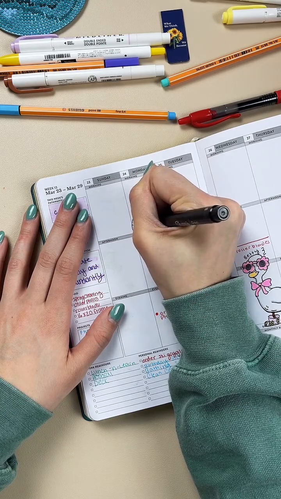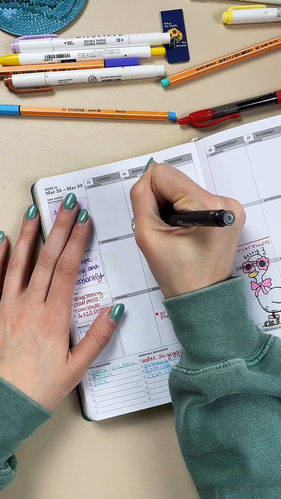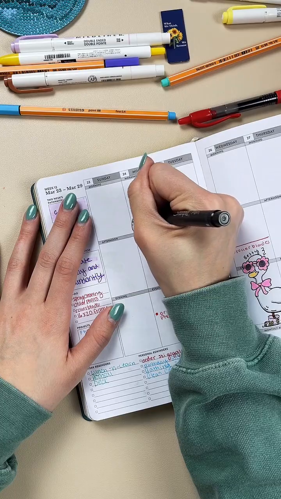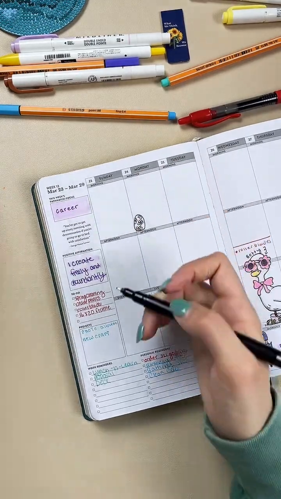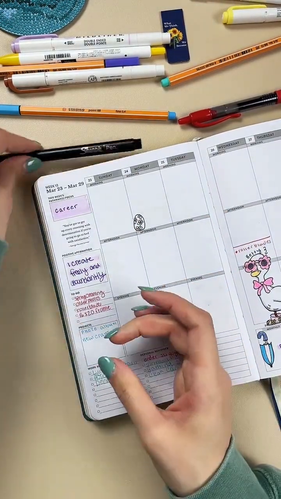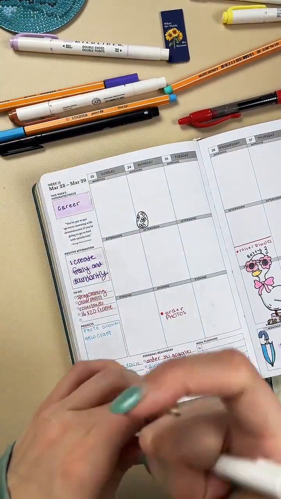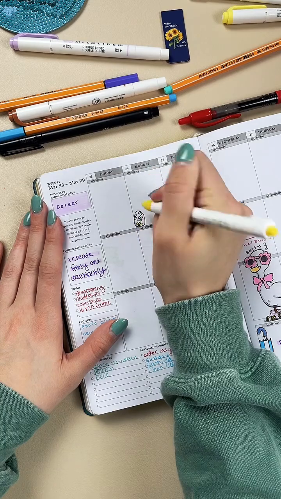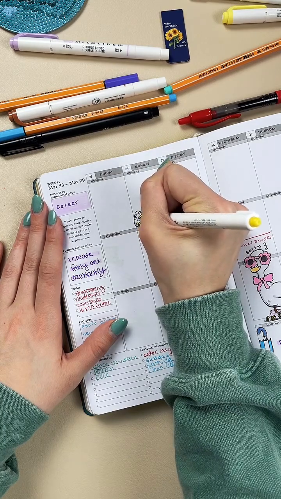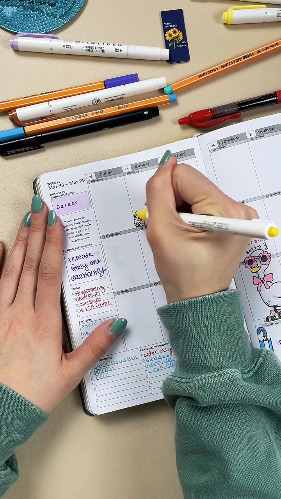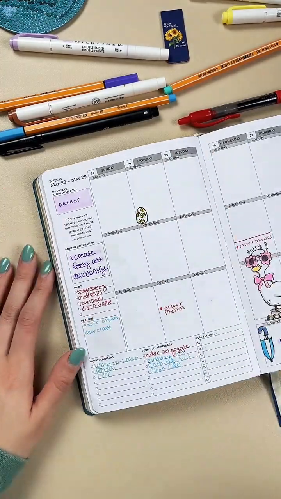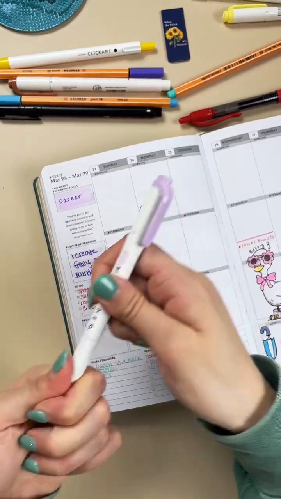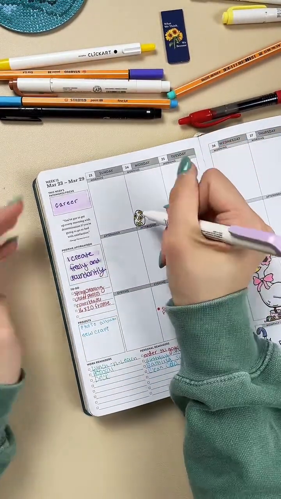And we're going to do it with the little flowers here. Perfect. And then we're going to color in the egg to be this light purple.